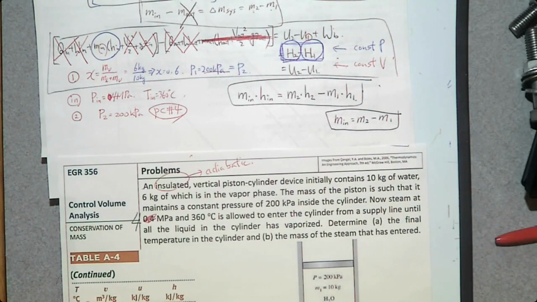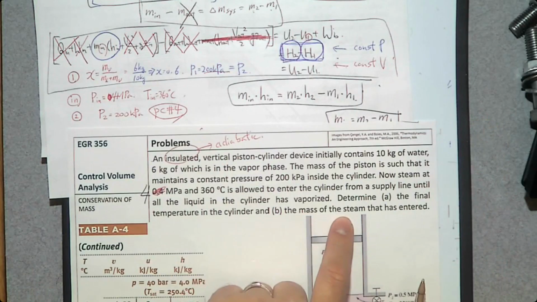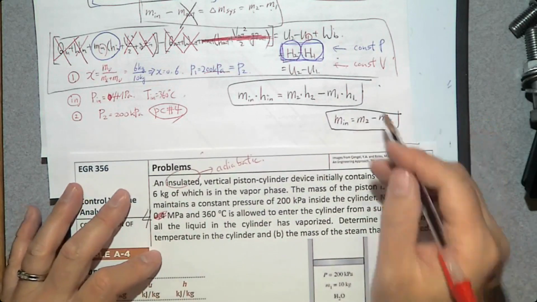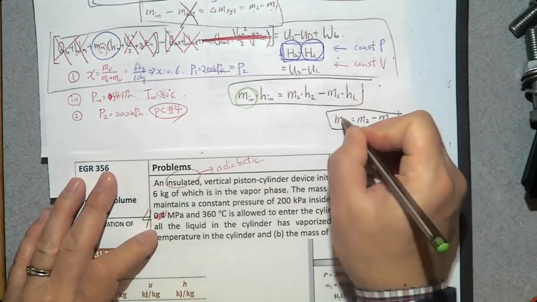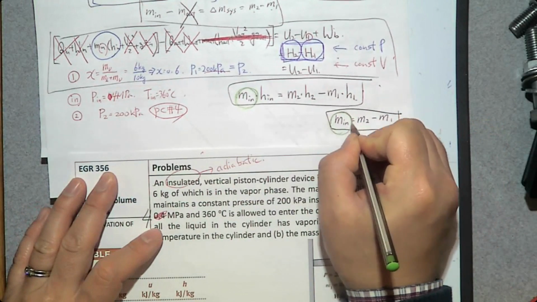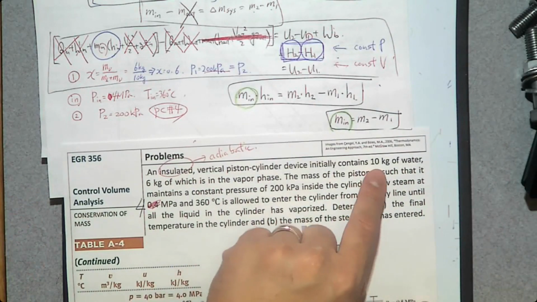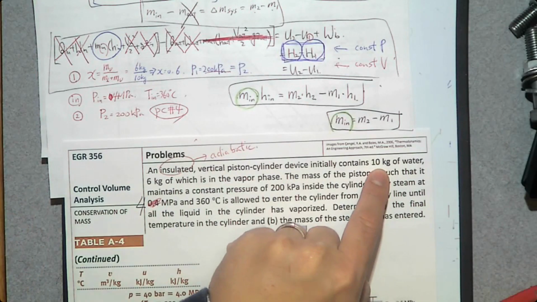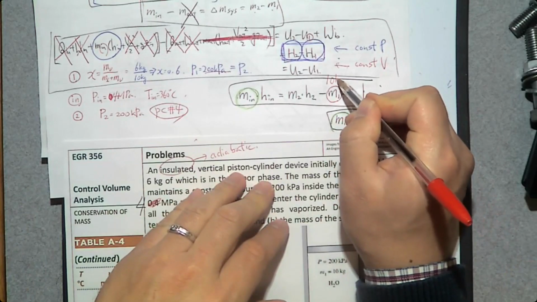And we want to determine what? The mass of the system that has entered. That means we want to determine M in. This is what we want to determine. Okay, so let's solve this problem. We know the initial mass is 10 kilograms, so M1 is 10 kilograms.